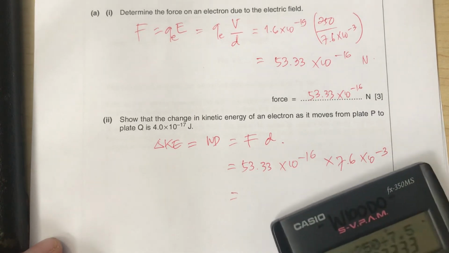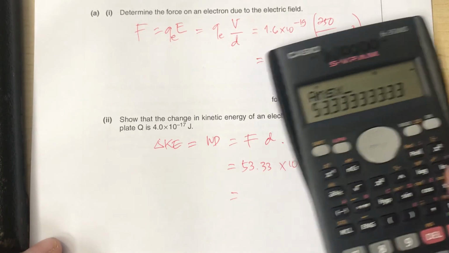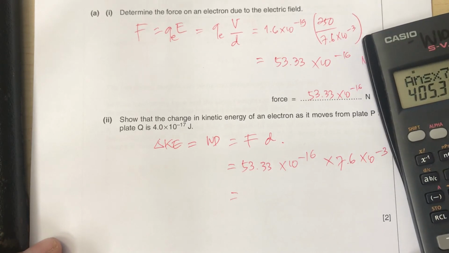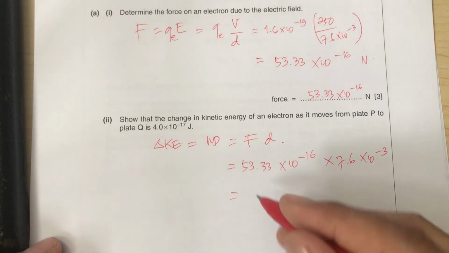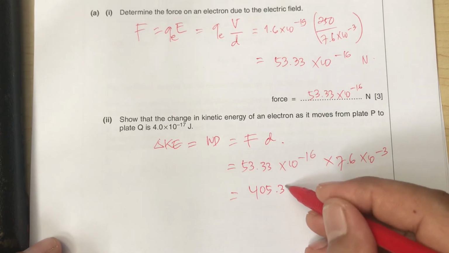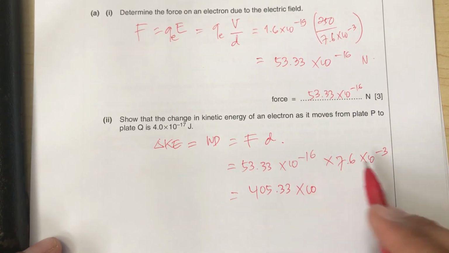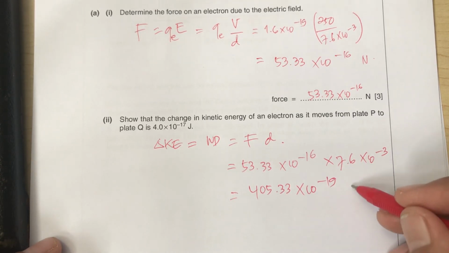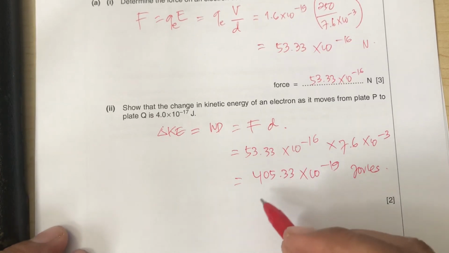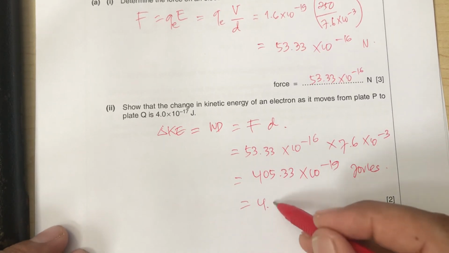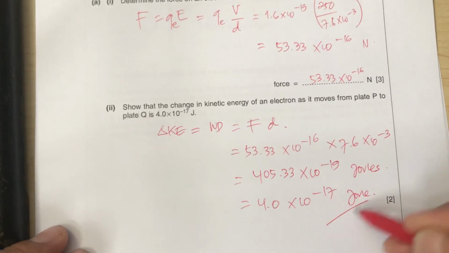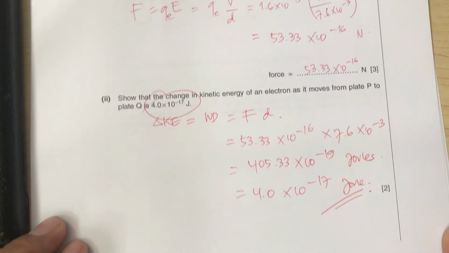So we can say this times 7.6 equals around 4.0 times 10^-18 joule. Yes, this is the same thing as this one.